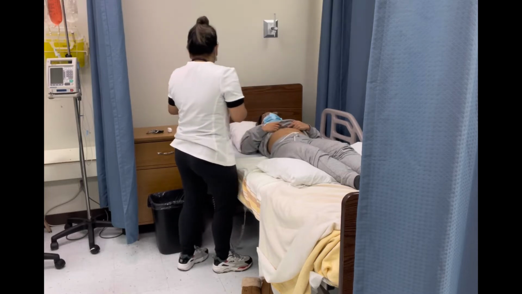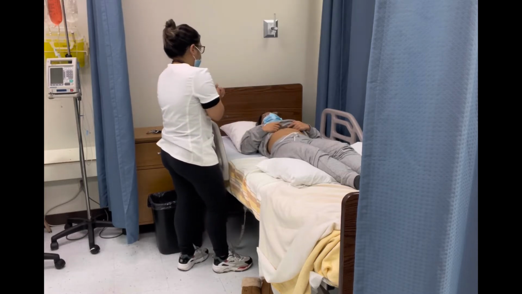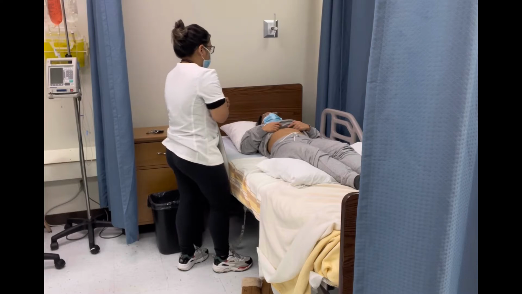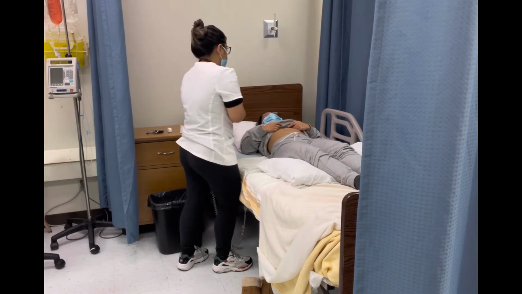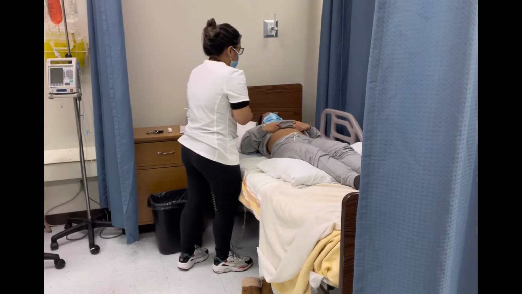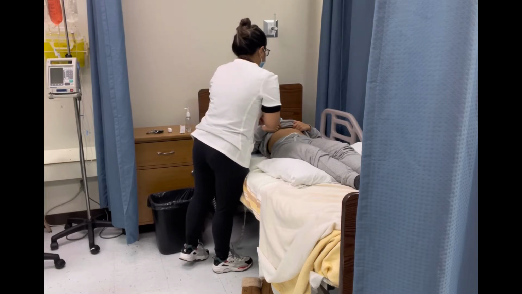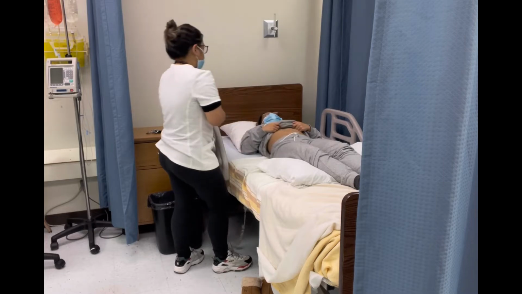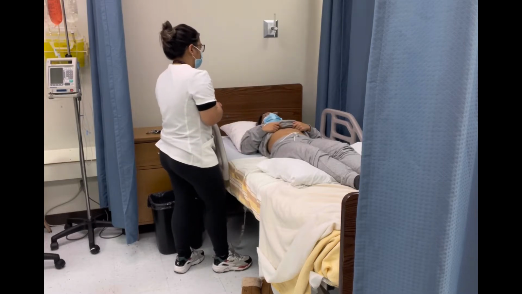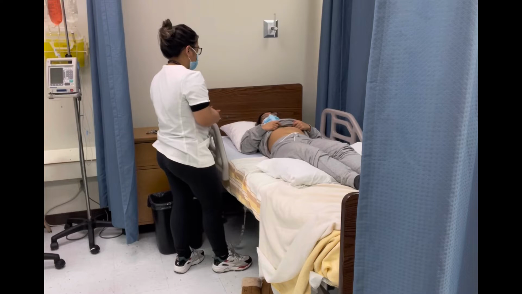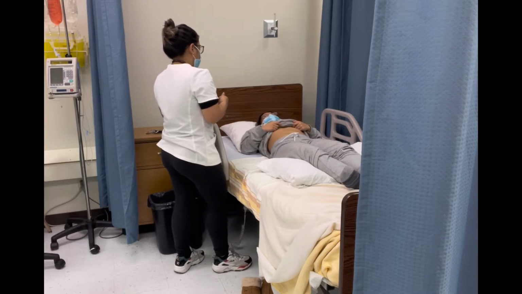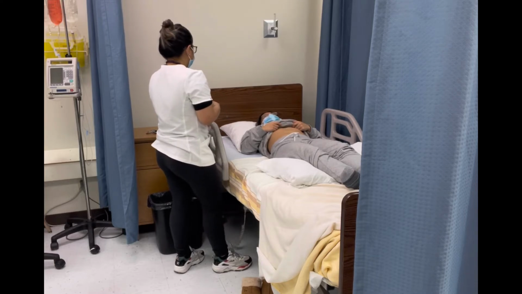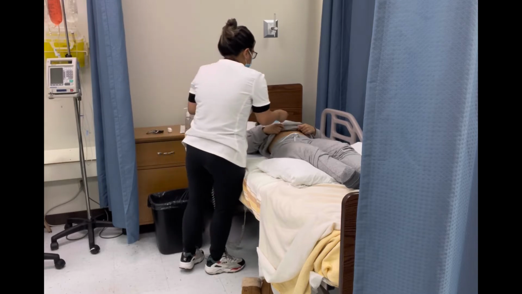Okay, so that's it for our abdominal assessment. Do you have any questions at the moment? Everything in your abdomen is normal. I didn't find any abnormal findings as well. So we'll proceed to your musculoskeletal assessment. But before that, can I ask you some questions? Okay, can you just pull this down for me?